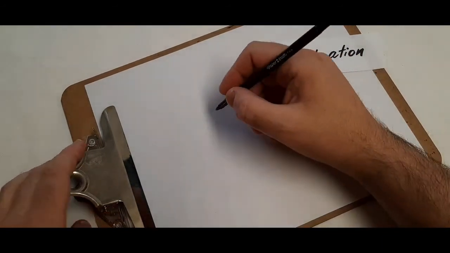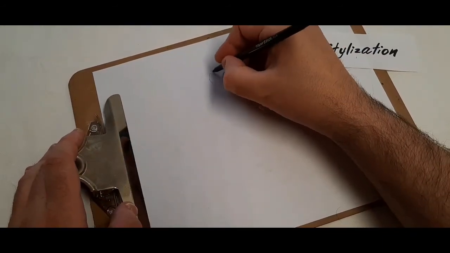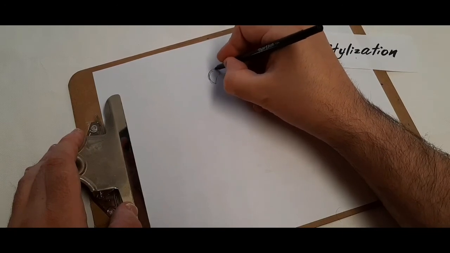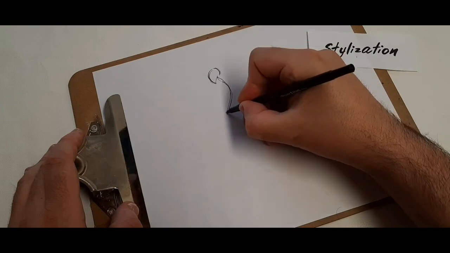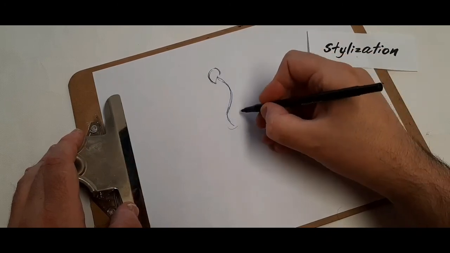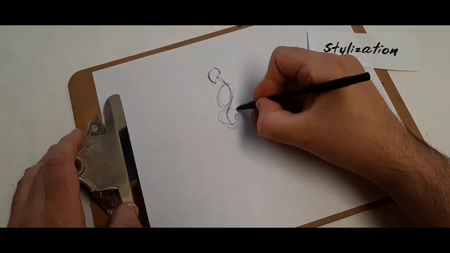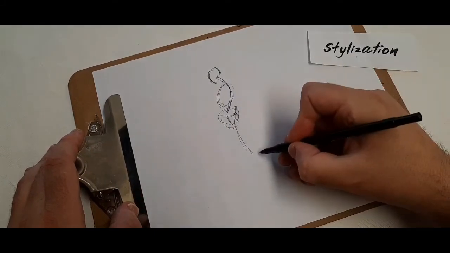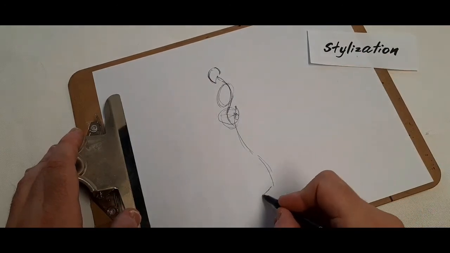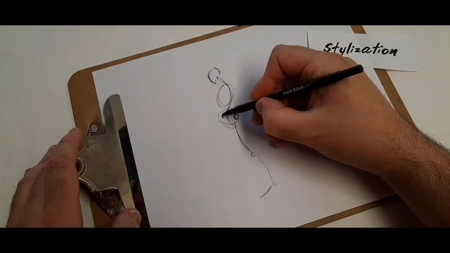Let's go into stylization. What is stylization? What does this mean here in this video? What does it mean when I say stylization? Stylizing means simplifying a complex subject into simplest stylized shapes.